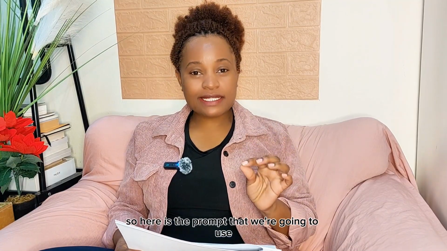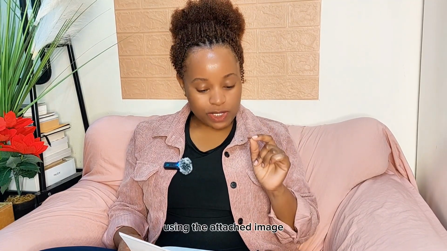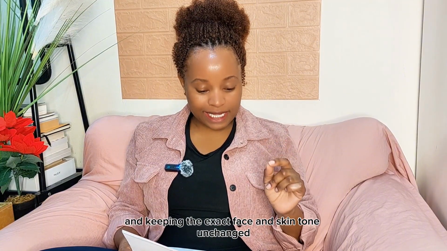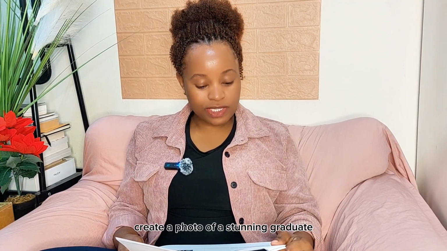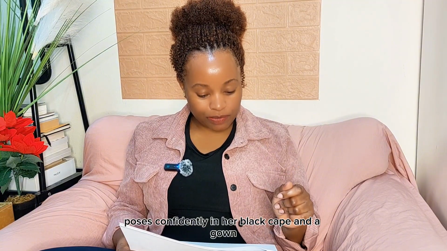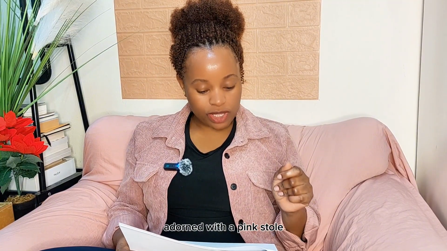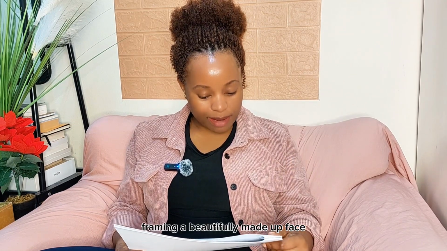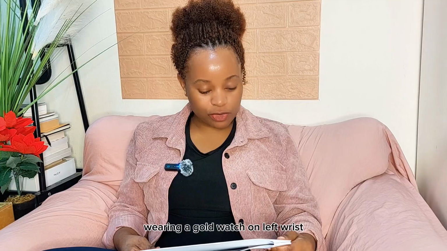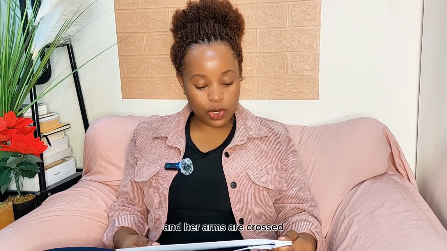So here is the prompt that we're going to use. Using the attached image and keeping the exact face and skin tone unchanged, create a photo of a stunning graduate. Poses confidently in her black cape and gown adorned with a pink stole, framing a beautifully made up face with defined eyes and glossy lips, wearing a gold watch on left wrist and her arms are crossed.